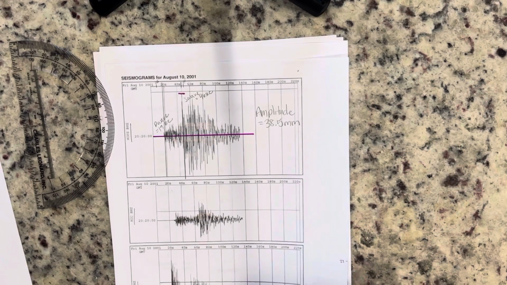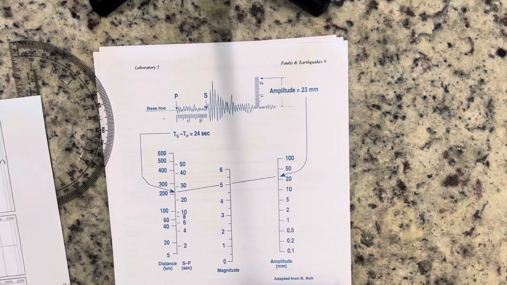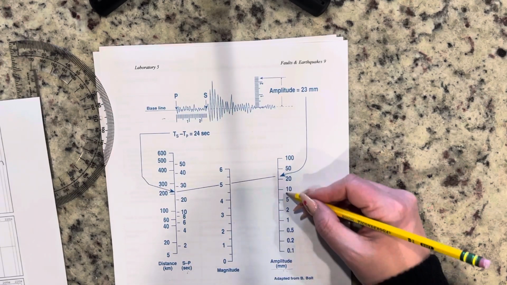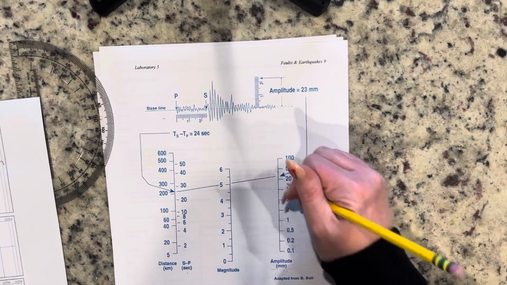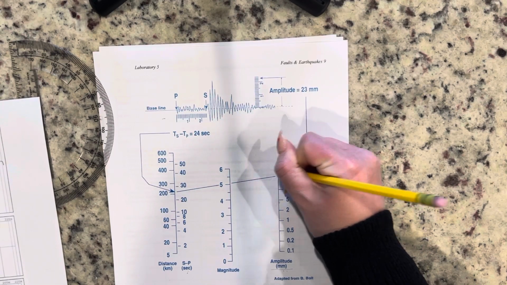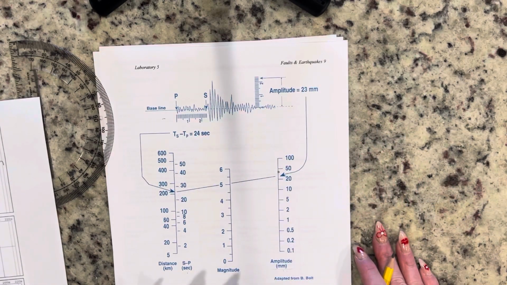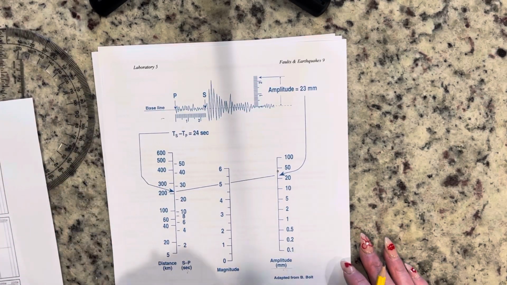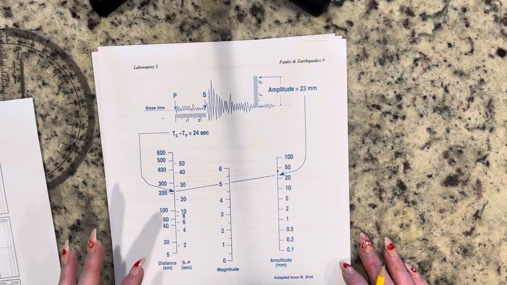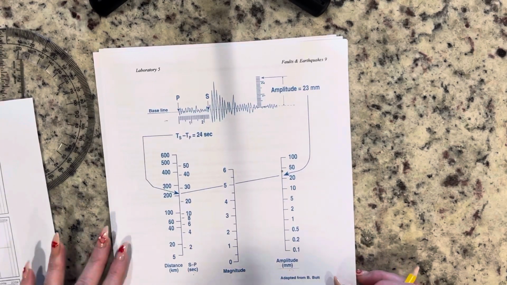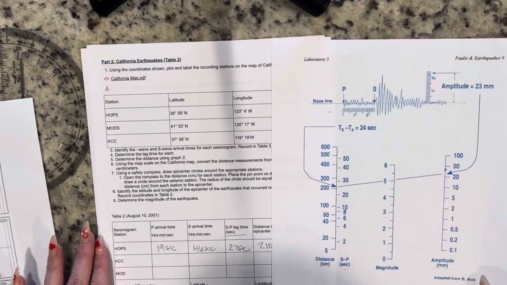So then I go back to my chart here, and we have amplitude here on the right. We're going to plot approximately where we see 38.5. Again, you're doing a lot of approximations here, so don't worry about getting the exact right answer. It's more about the process and understanding how this works more than getting the exact answer right. Okay? And then we need our lag time.